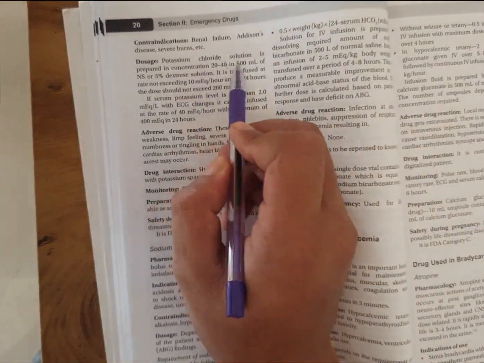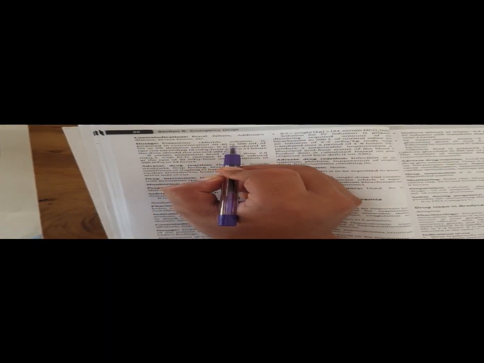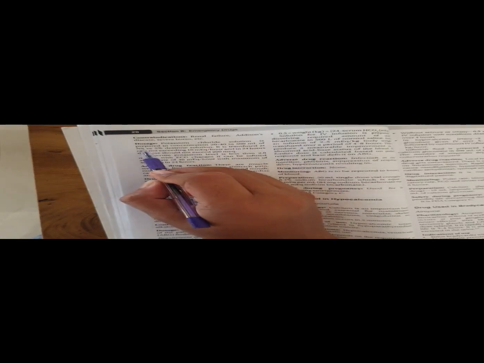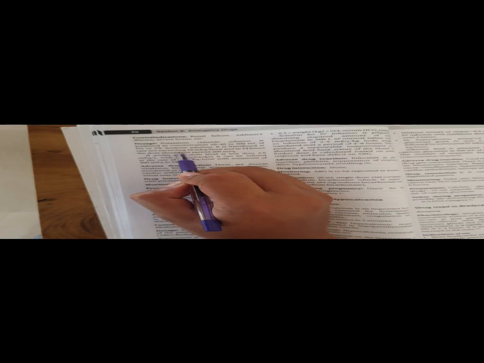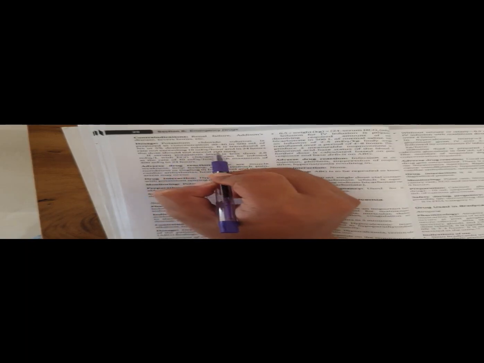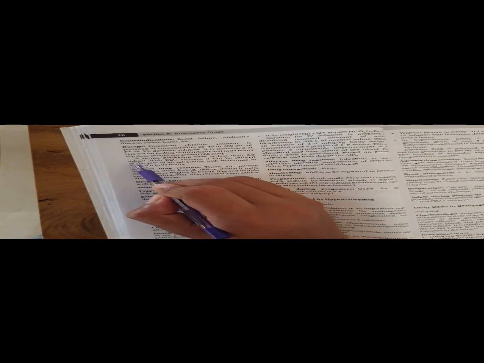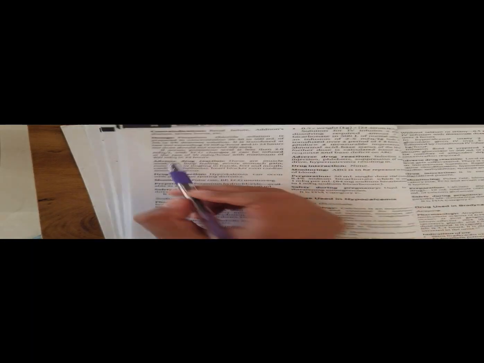The dose: potassium chloride solution is prepared in a concentration of 20 to 40 milliequivalent in 500 ml of NS or 5% dextrose solution. It is transfused at a rate not exceeding 10 milliequivalent per hour, and in 24 hours the dose should not exceed 200 milliequivalent. If serum potassium level is less than 2 milliequivalent with ECG changes, it can be infused at the rate of 40 milliequivalent per hour, with a maximum of 400 milliequivalent in 24 hours.